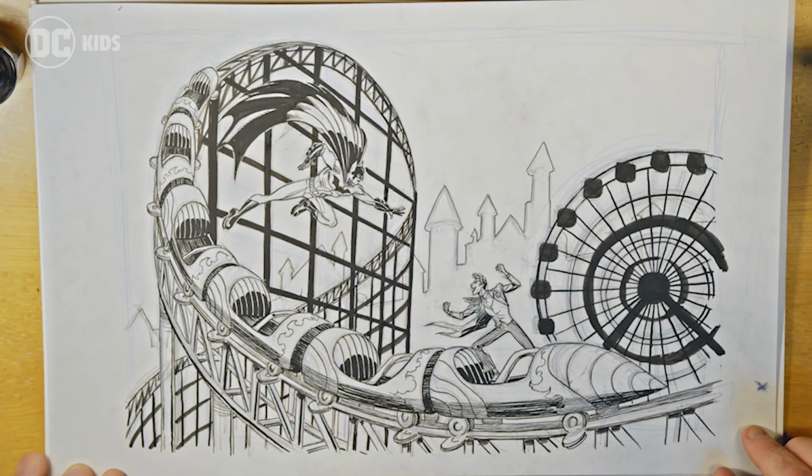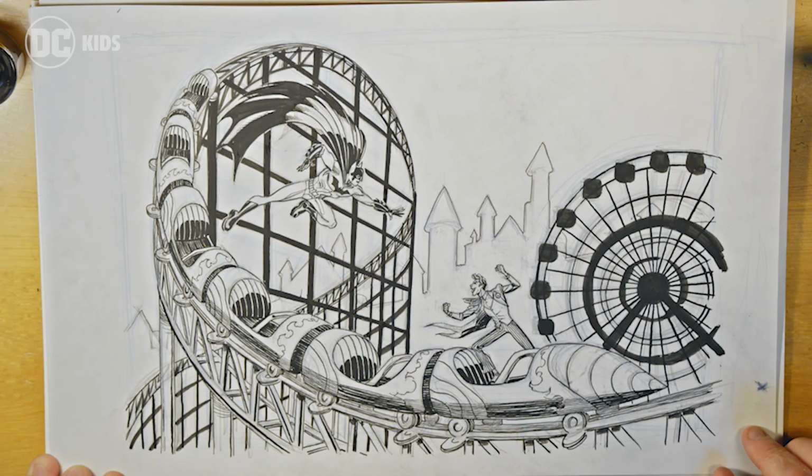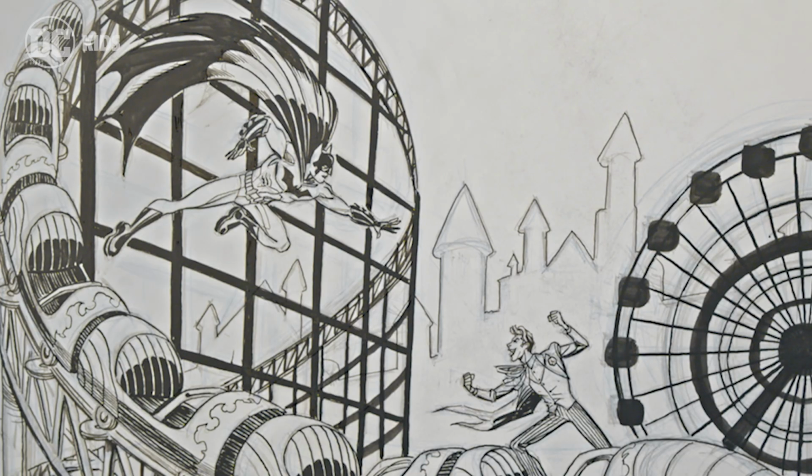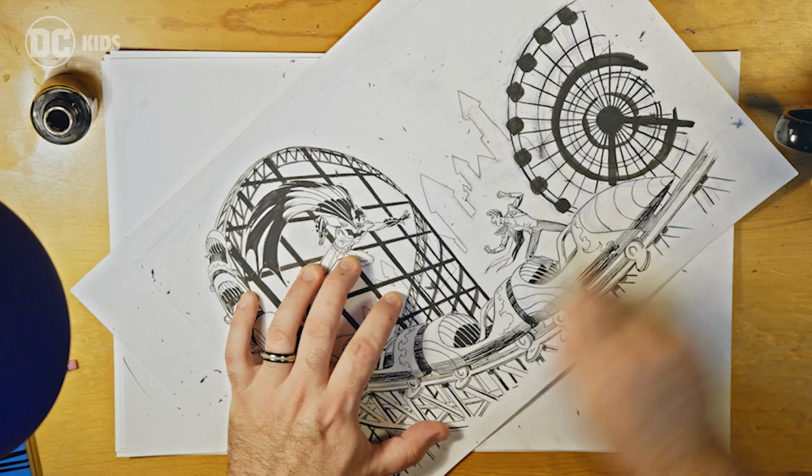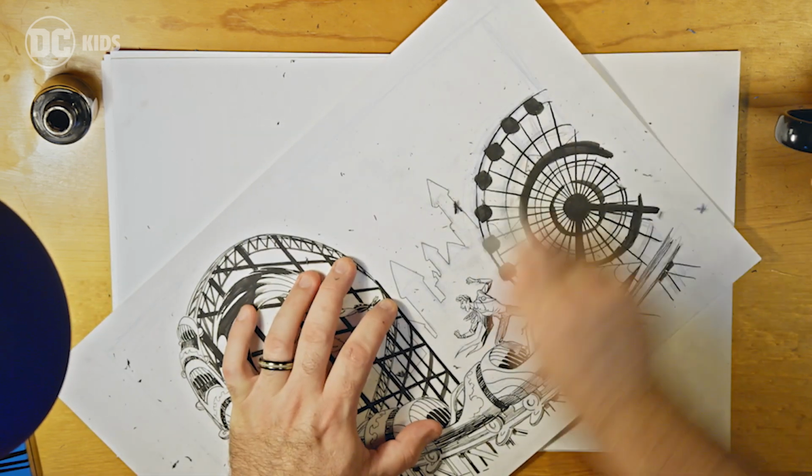Okie doke. Well, we have the final image here. I think it turned out really nicely. It's Joker and Batman facing off in Amusement Mile. All right, now let's clean this up with our eraser.